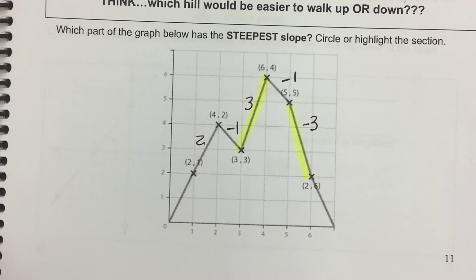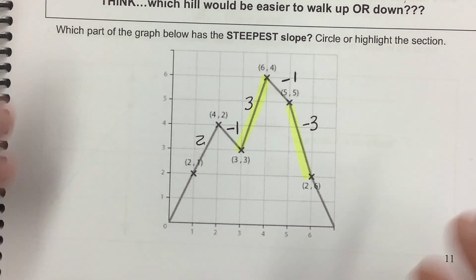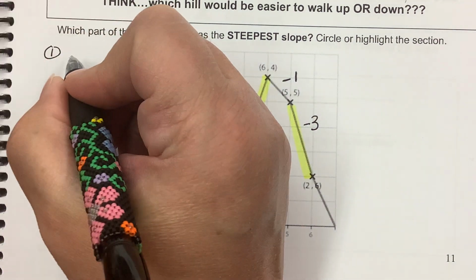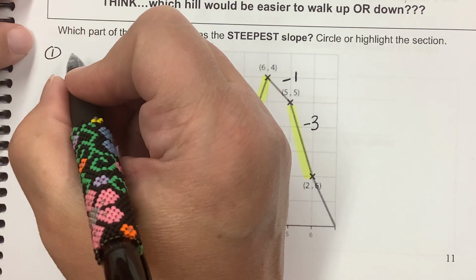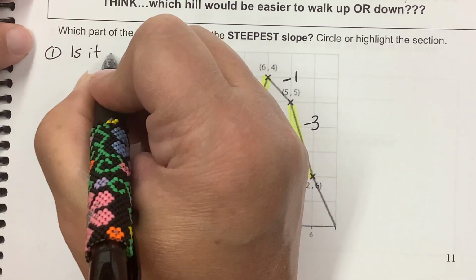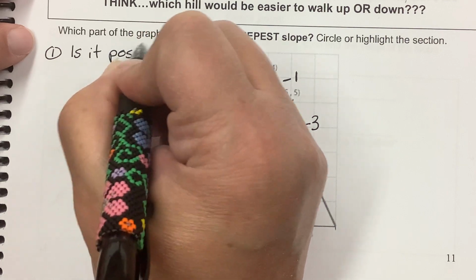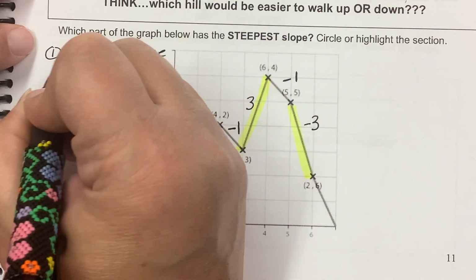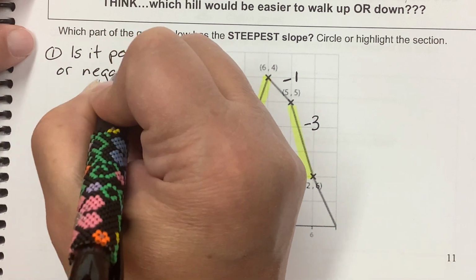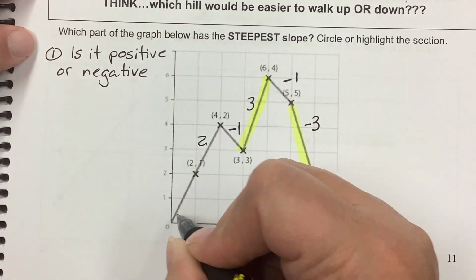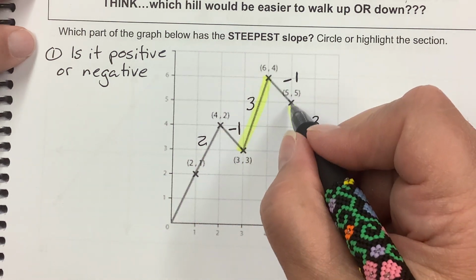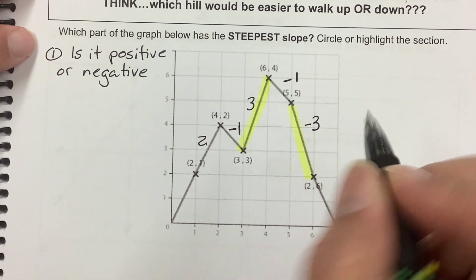So how do you find the slope? Well, first, number 1, determine, is this a positive or negative slope? And remember, positive is going up, negative is going down. Positive up, negative down.